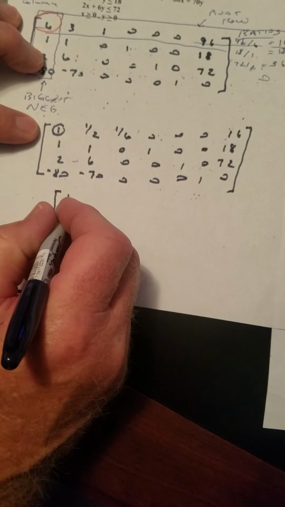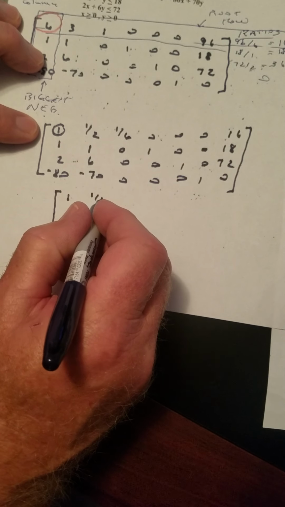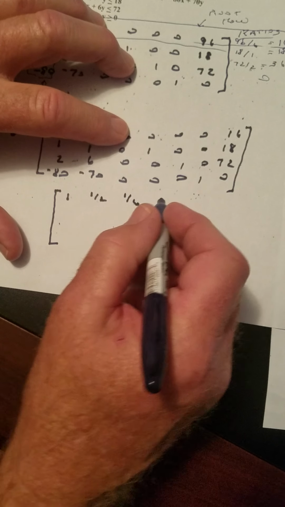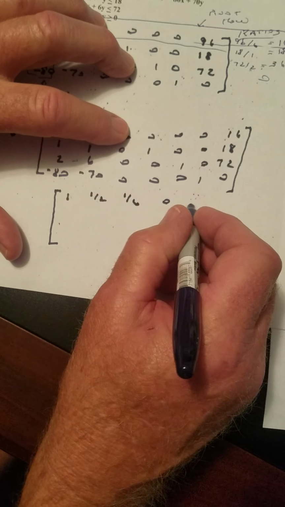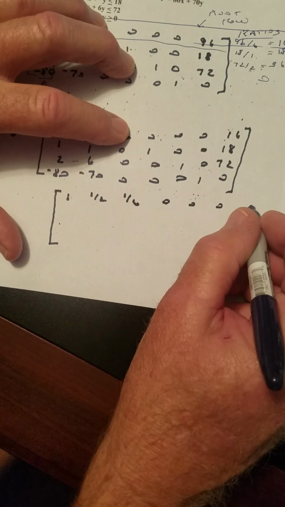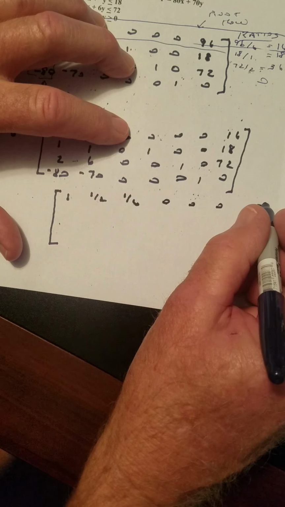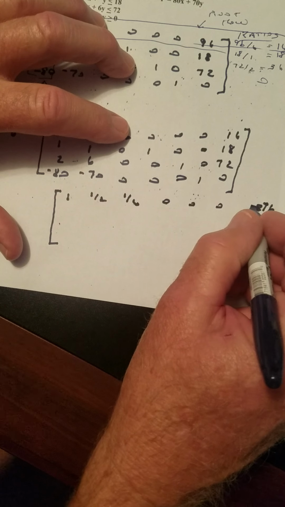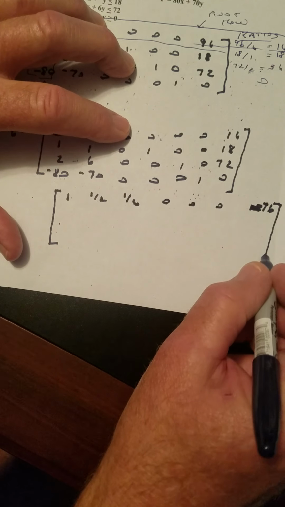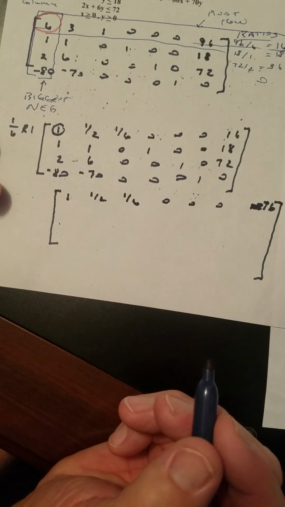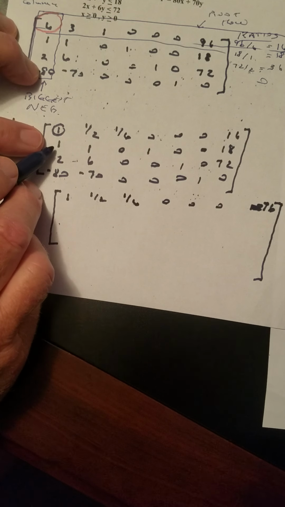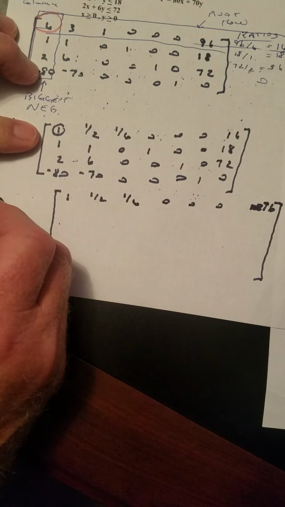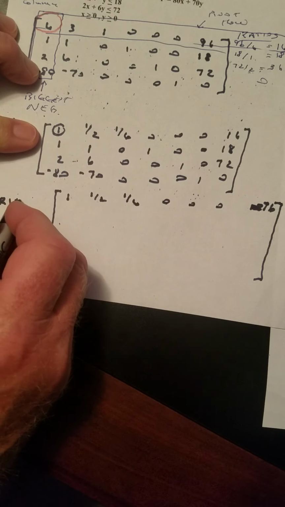Okay, so the top row is going to stay the same. It's very important that you keep these organized and put things in the right rows and columns. That was a 16, sorry. So to get a 0 where the 1 is, I want to take negative row 1 plus row 2.